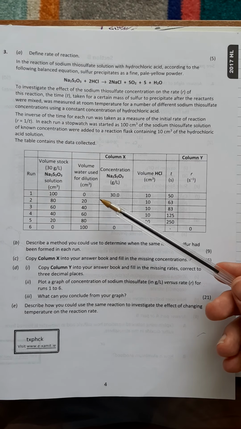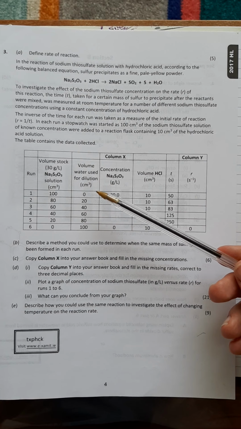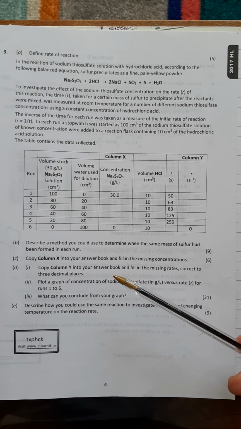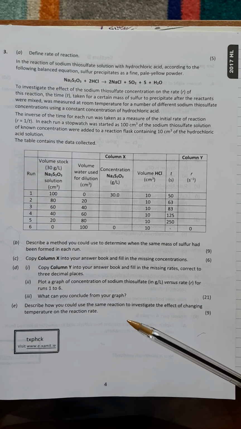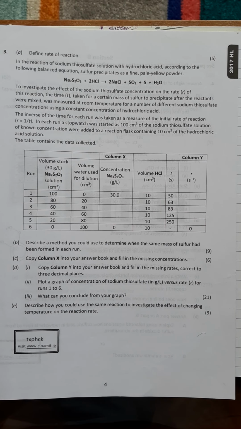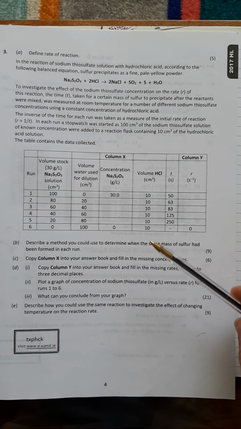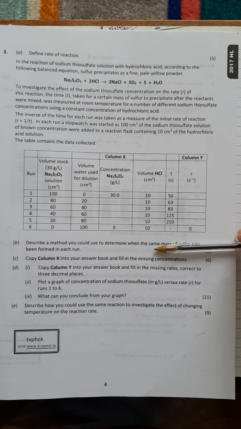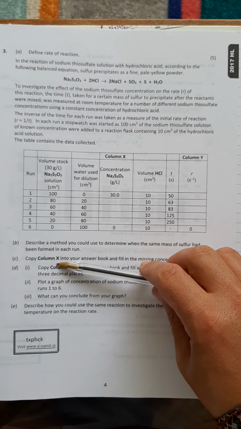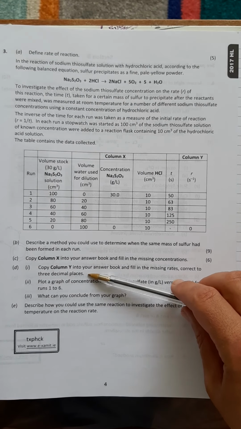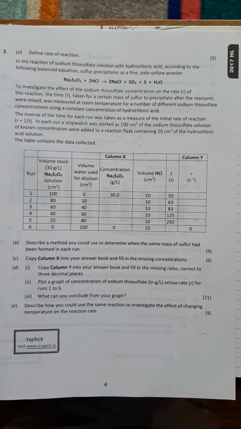One thing that you could do is you could look at the point at which the X disappears, and at that point that gives you an indication that the same amount of sulfur is present, the same concentration of sulfur is produced at that point. So that's the method. And then in part C, we're doing a calculation, and in part D, we're looking at a calculation there as well.